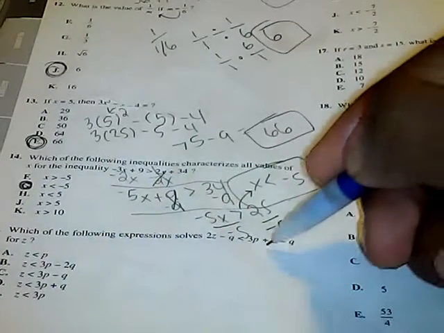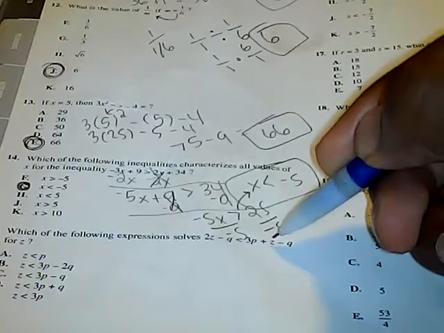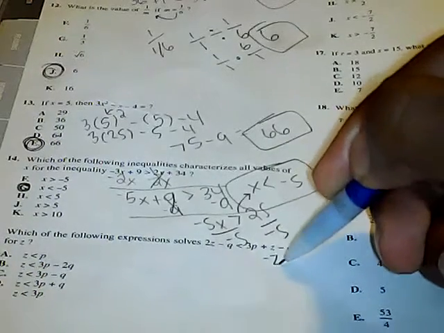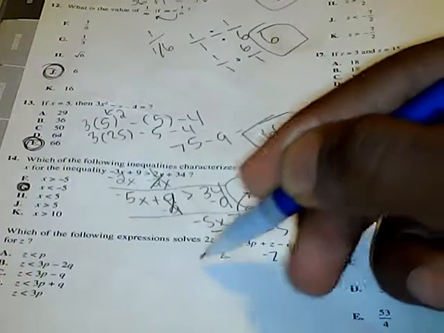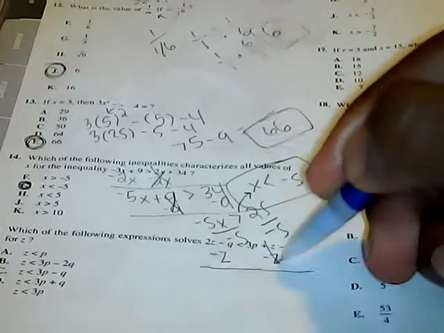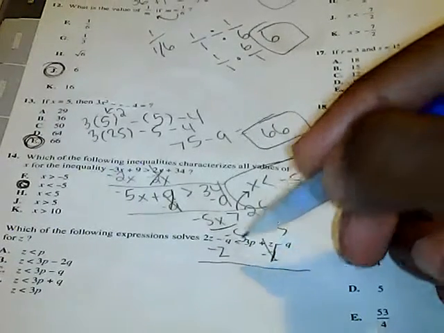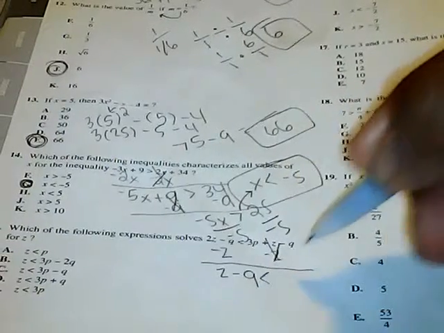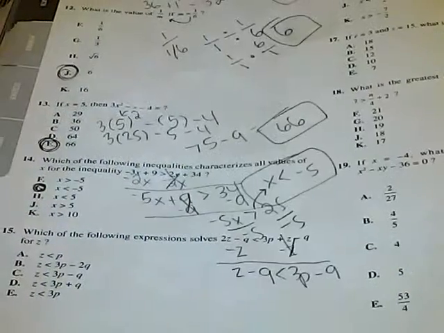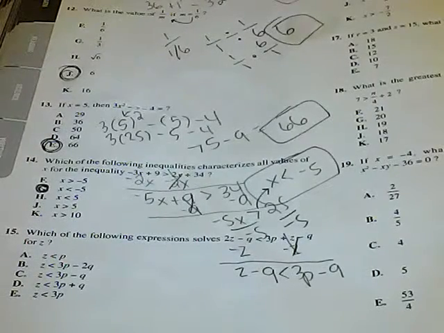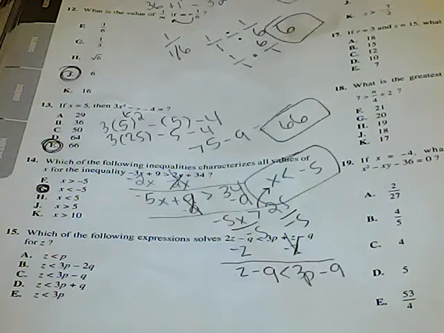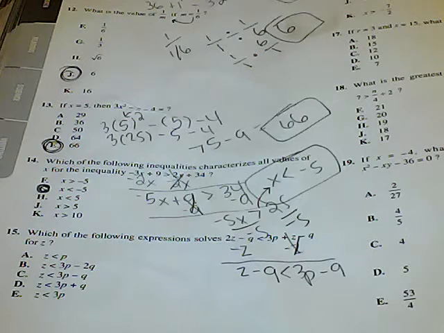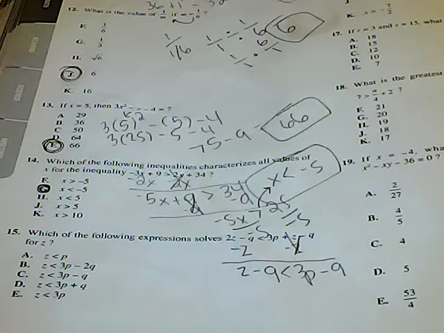So on the right side, you have a plus z. So we're going to subtract z from both sides, and it's going to cancel out the z on this side, and you're going to be left with z minus q is less than 3p minus q. And since you haven't completely isolated the z yet, what you want to do now is take away the q on the left side.